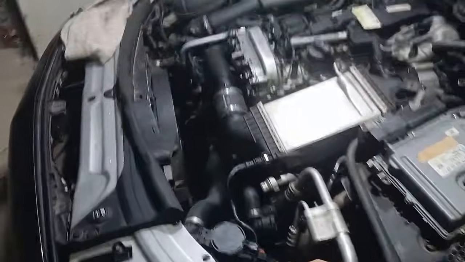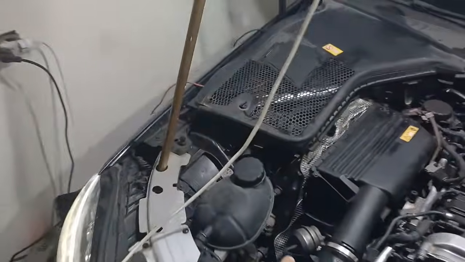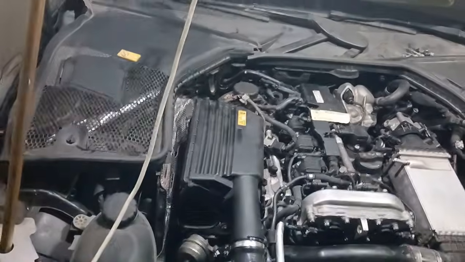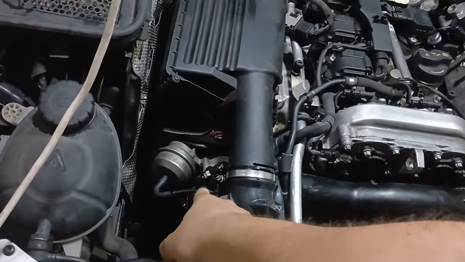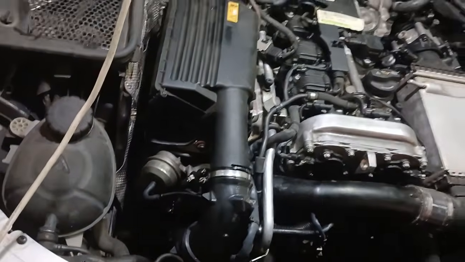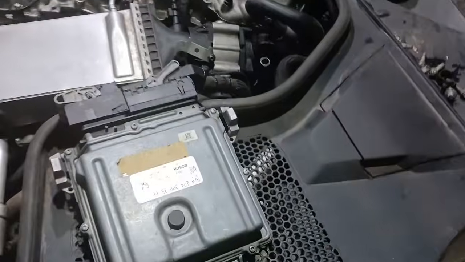So if you disconnect, you have an electrical problem for this one and this one. If you connect it, you have short circuit here. We replaced this one, same thing. Okay, so now I suspected the DME.